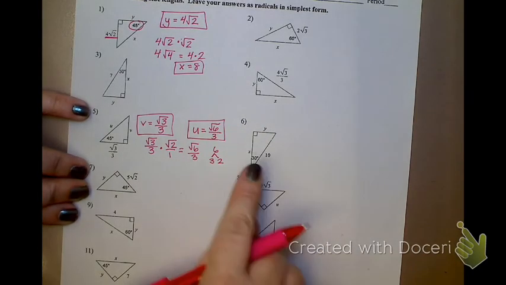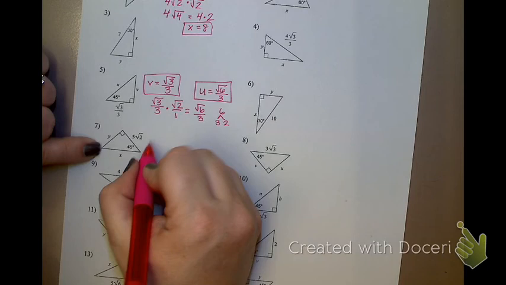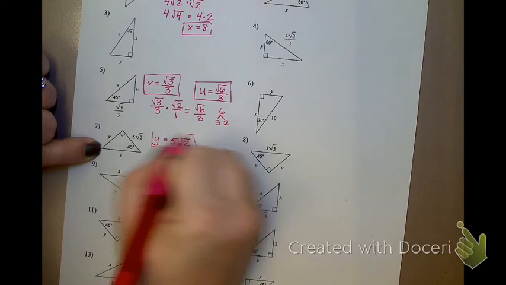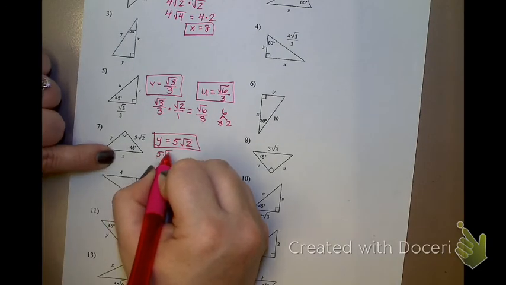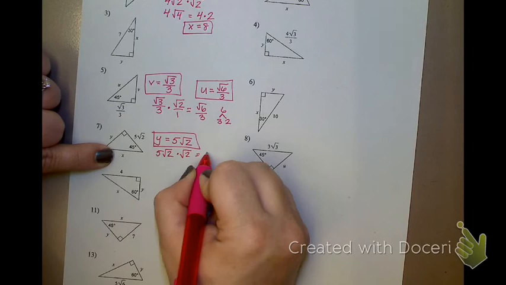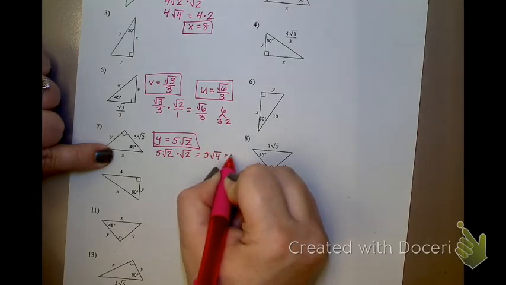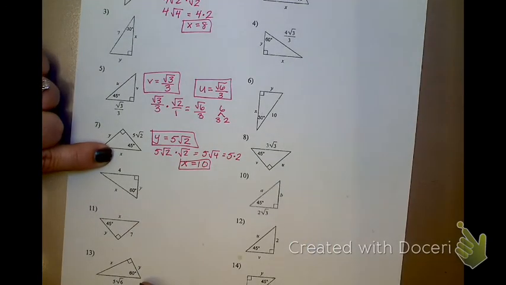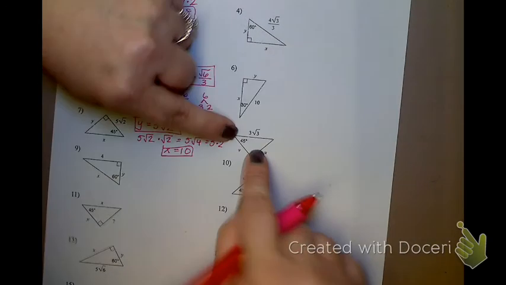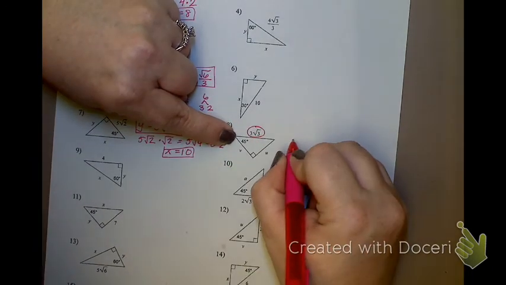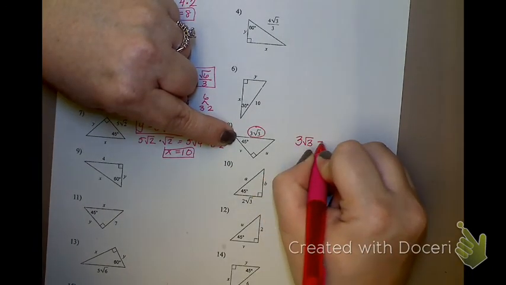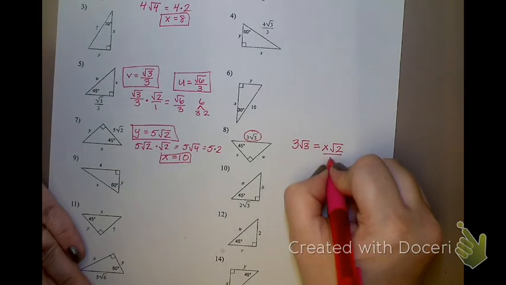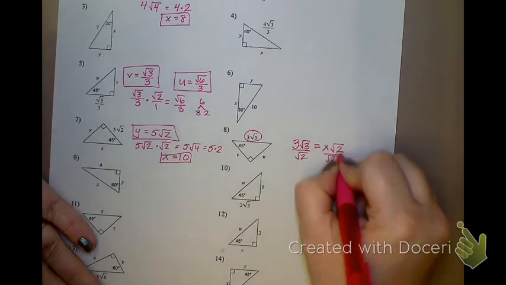Okay? So again, looking for 45, 45, 90s. Here we go. Y is the other leg, so it's also 5 radical 2. And to find the hypotenuse, I take 5 radical 2, and I multiply by radical 2. That gives me 5 radical 4, and radical 4 is just 2. So that tells me that side x is 10 in that case. Another 45, 45, 90. Now this time they give me the hypotenuse. So the hypotenuse is equal to the leg times radical 2. So I actually have to divide by radical 2 in order to get what the leg is.